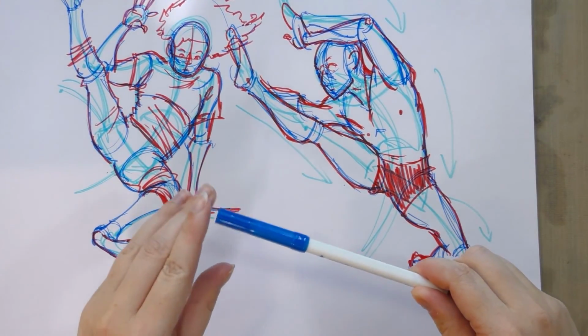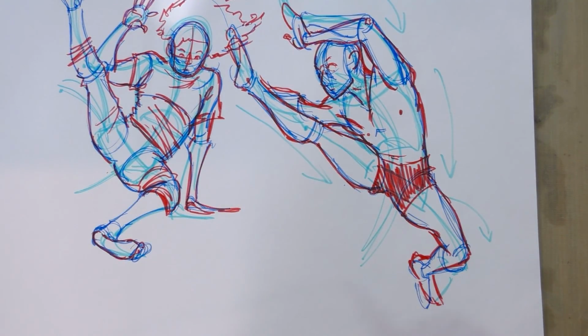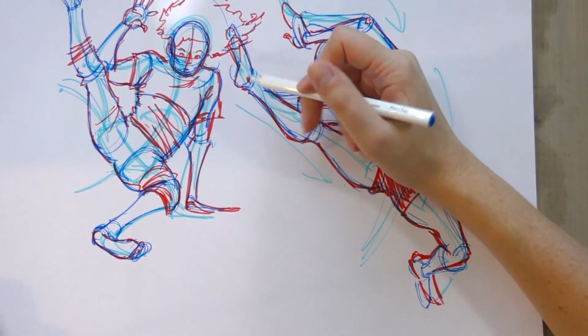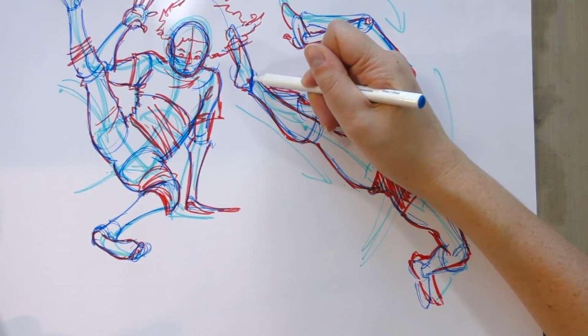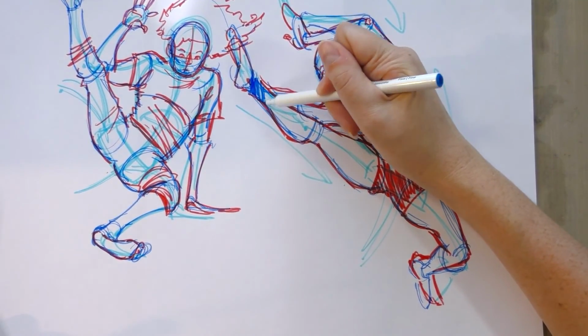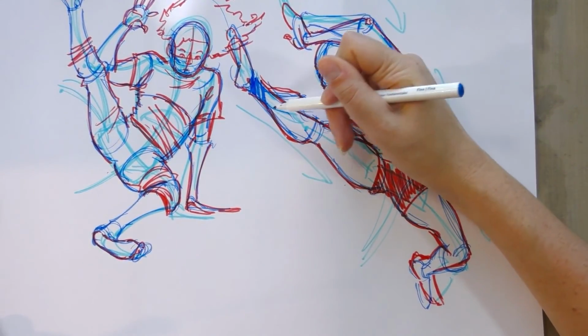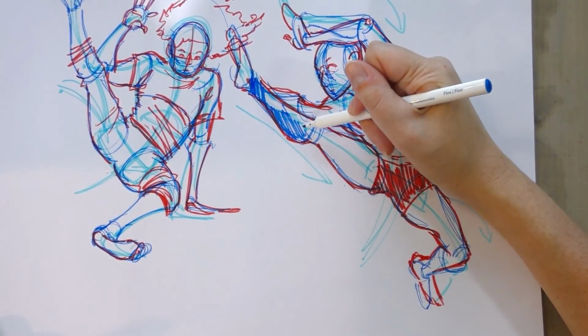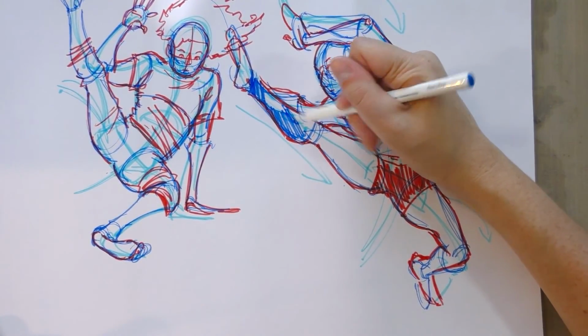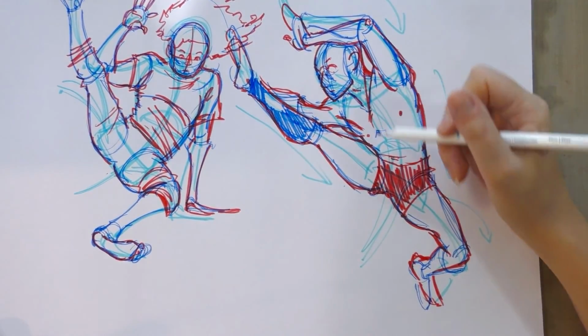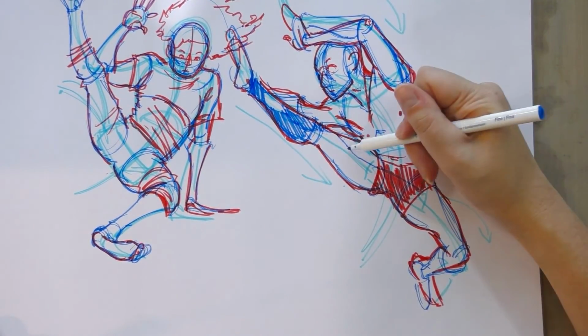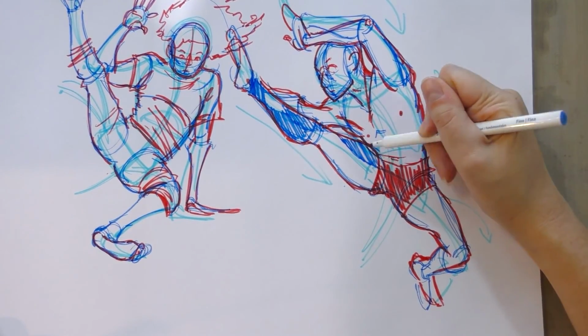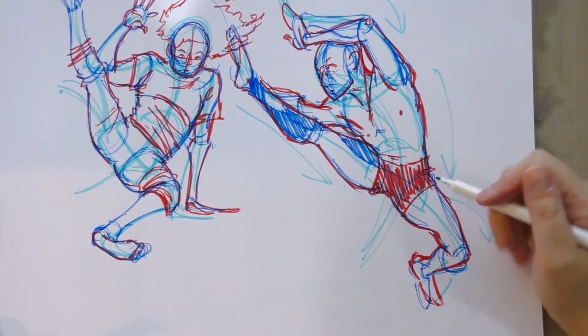I'm going to switch over now back to the blue, and I'm just going to use this to mark all the areas of shadow, because that is an area of figure drawing and figure study that I've been working on. And the shadow also plays a big role in understanding what the forms are doing, especially when you have a figure contorted over itself.